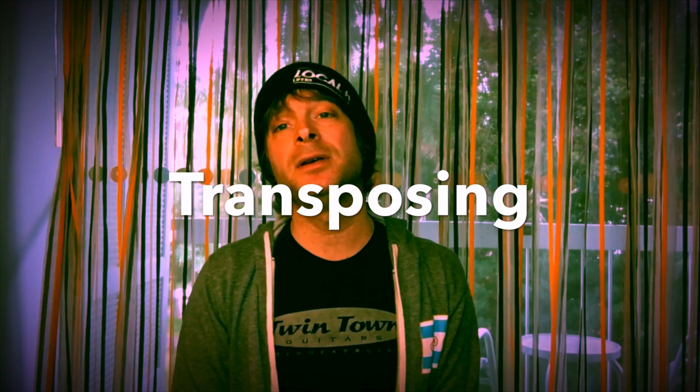Transposing music, this means changing the key of a song. So if a song is in the key of G, for example, and you want to transpose it to the key of D, understanding key signatures helps you do that.